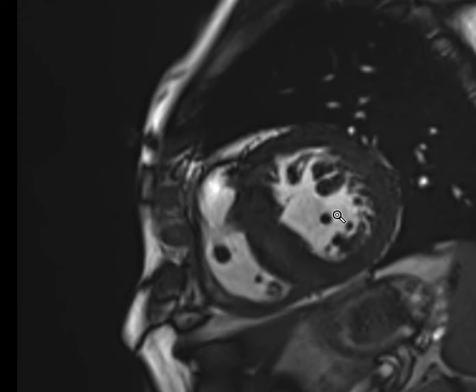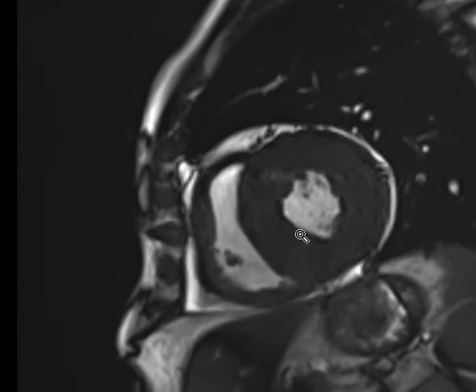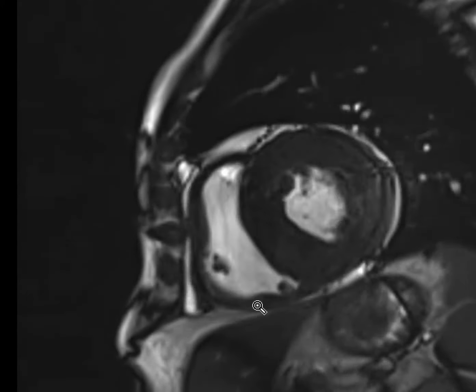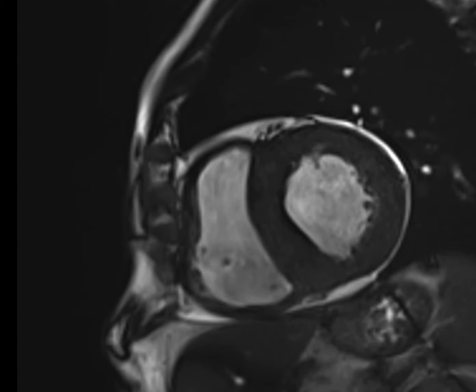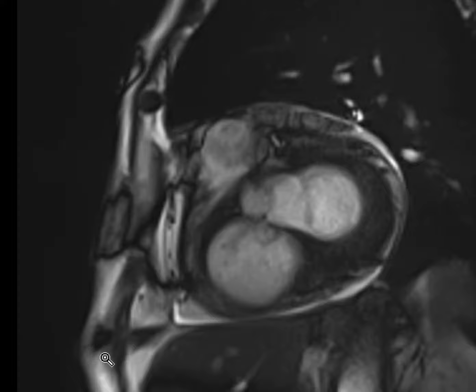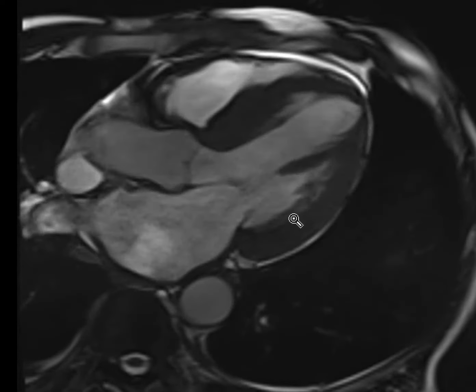Let's go to the short axis again to show the hypertrophy of the left ventricle. It's more evident along the septum. The RV is also mildly hypertrophied. Three-chamber view showing again the hypertrophy of the left ventricle.